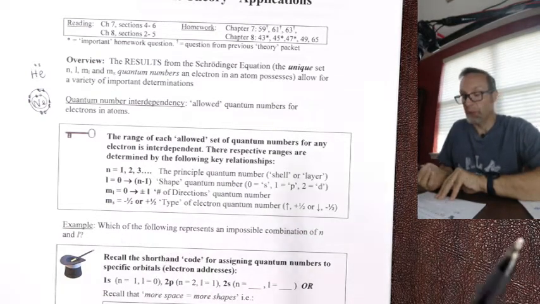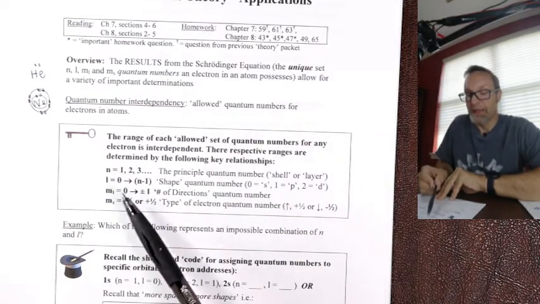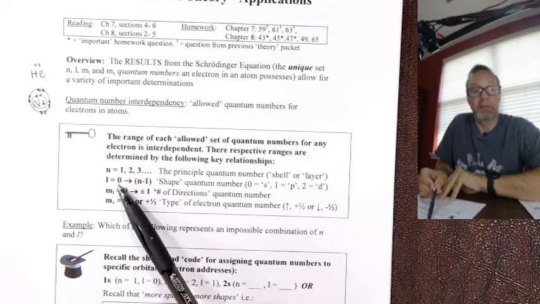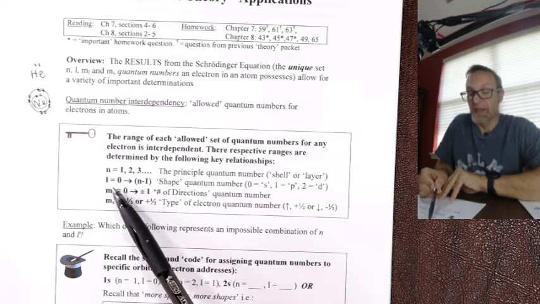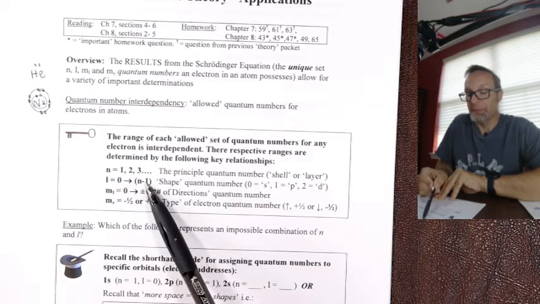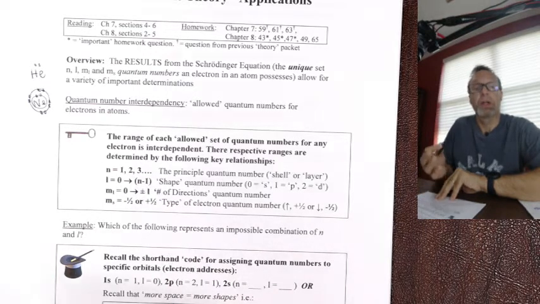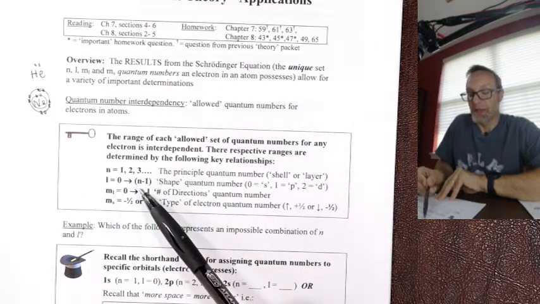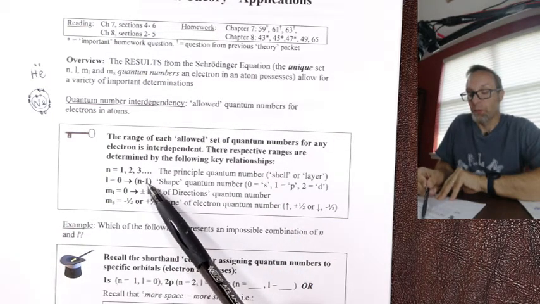L is the shape quantum number, and it has the range of 0 up to n minus 1. If you remember before, 0 was a sphere. So as n gets bigger, the number of shapes allowed increases. That's why there's only 1 shape in the first layer. If I make n 2, 2 minus 1 is 1, so 0 to 1.